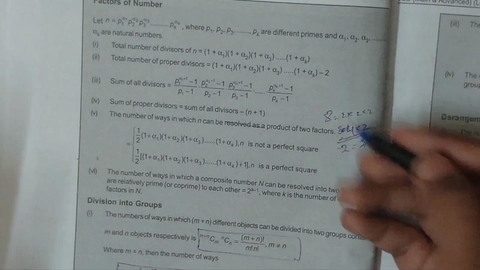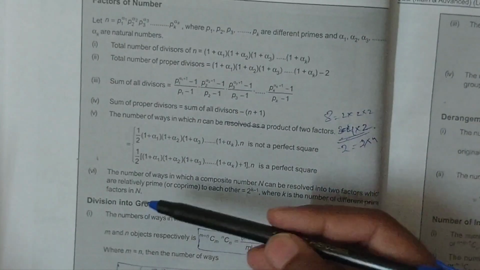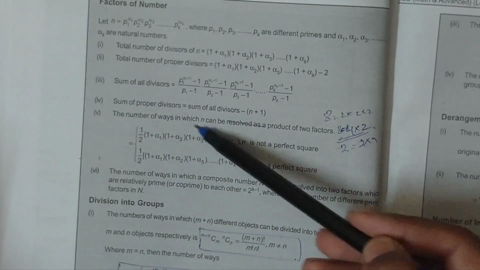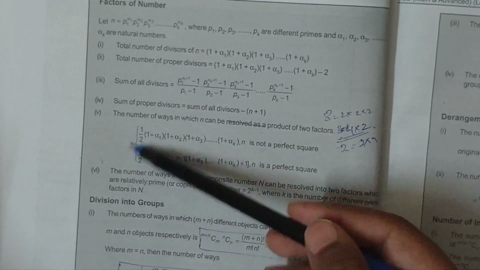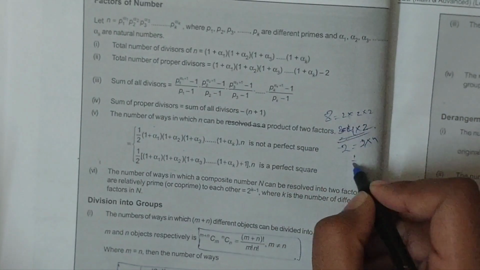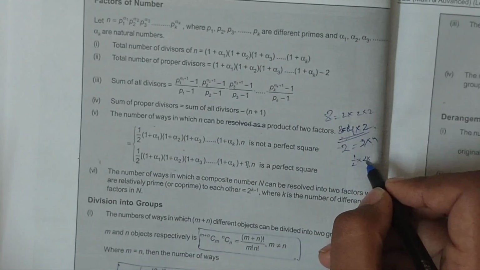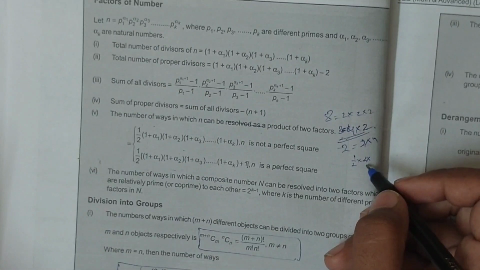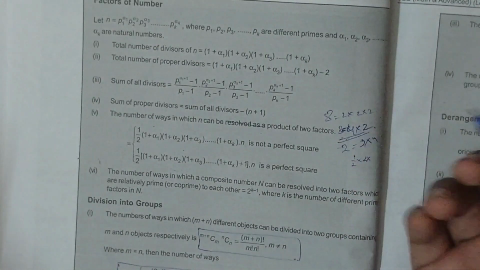So here only one way we can represent it. We have to represent it into 2. So n can be resolved by these methods: 1 by 2 into 2, whose power it was 3.